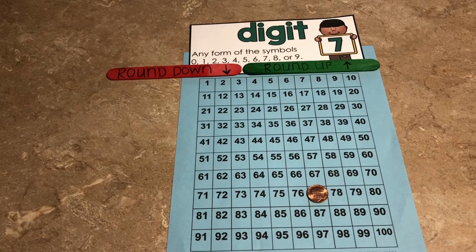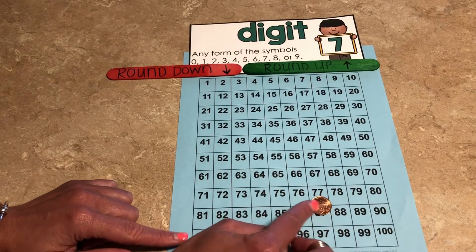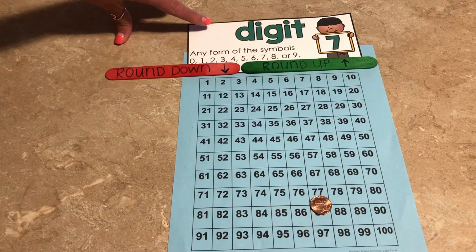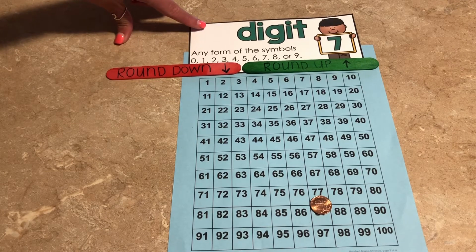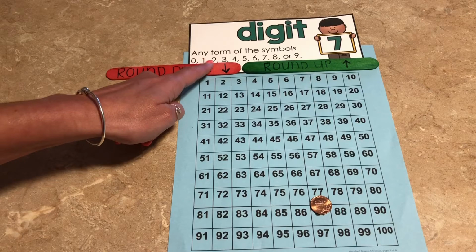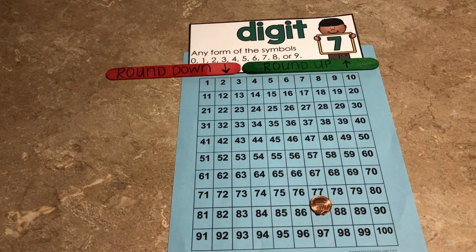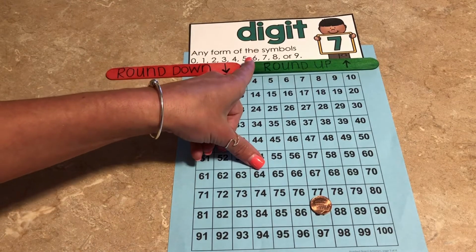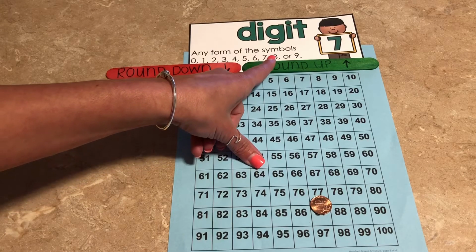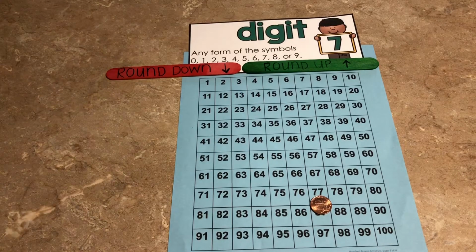Okay, this is where now we have to decide, and we're rounding our number based off of the digit in the ones place value. So let's take a look at 77. And I've put a reminder card at the top of our hundreds board, okay? If you notice 0, 1, 2, 3, 4, you're going to round down to the nearest 10. And if you have a digit in the ones place value 5, 6, 7, 8, or 9, you're going to round up to the nearest 10.